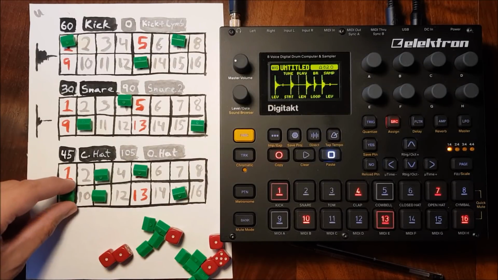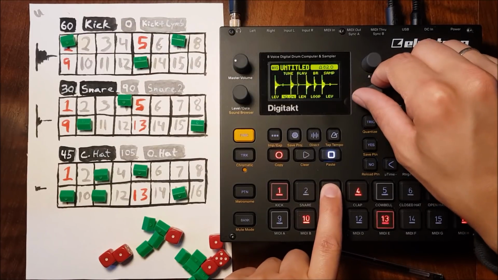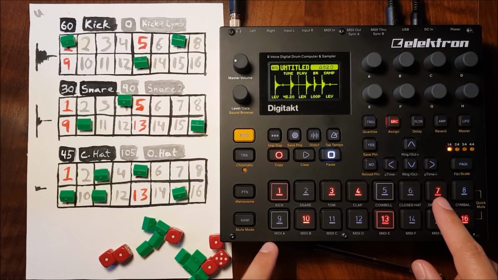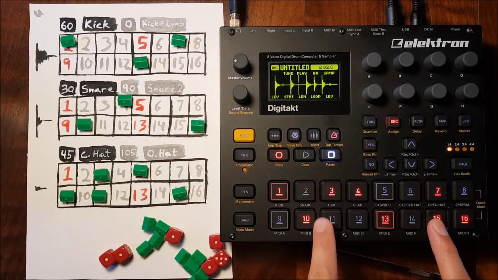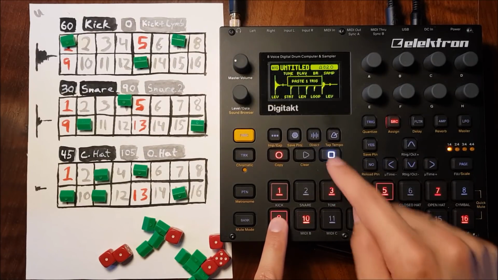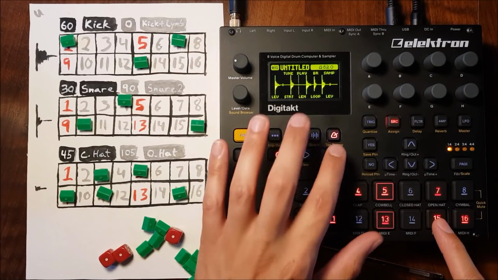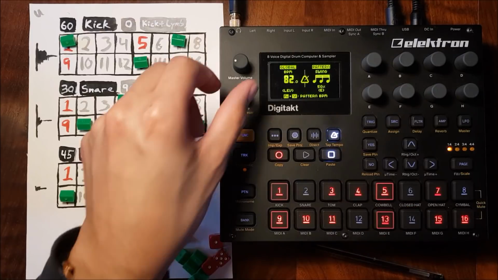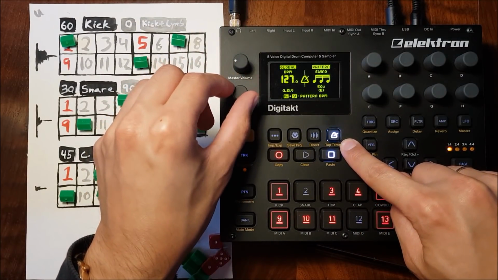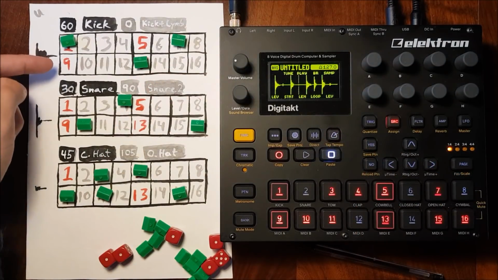I think there's a free spot on, yeah, there's a free spot on 9. So let's place hats over here. Oh, yeah, so 3, 5, 9, 11, and 15. And let's up the tempo to something closer to what I made. Yeah, that's close enough, I think. So let's check it out.